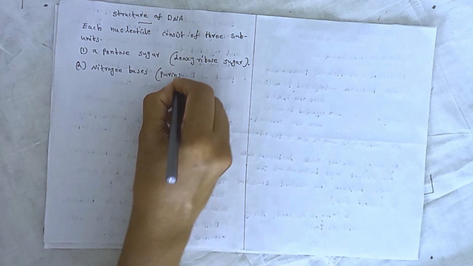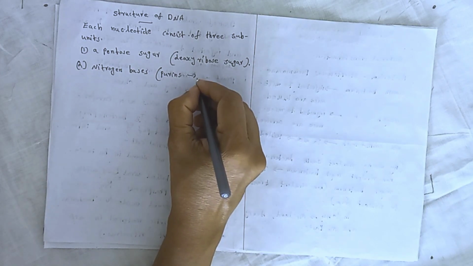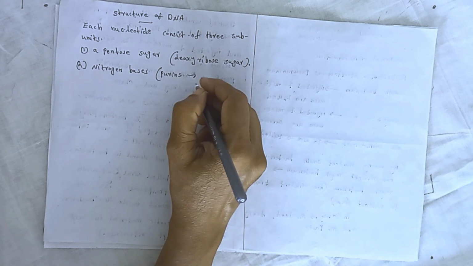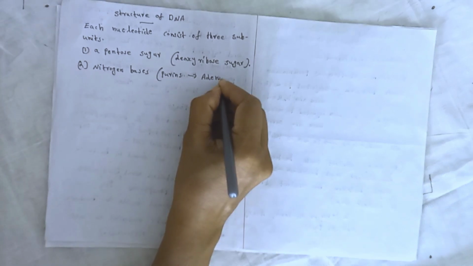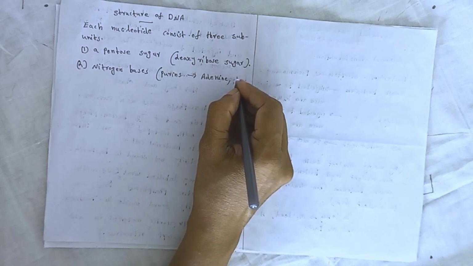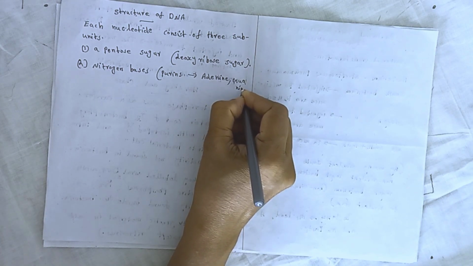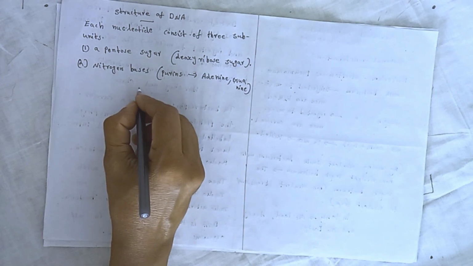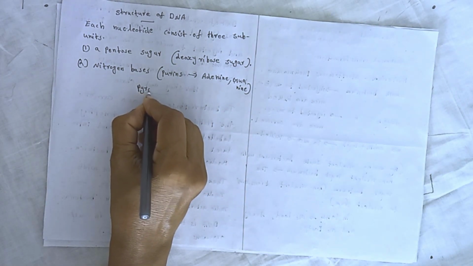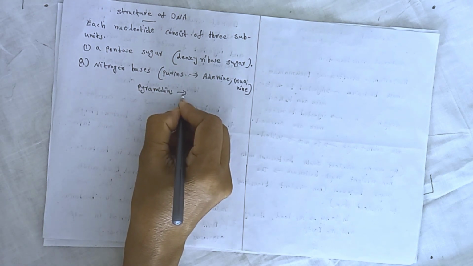Adenine and guanine are known as purines. Pyrimidines are thymine and cytosine.